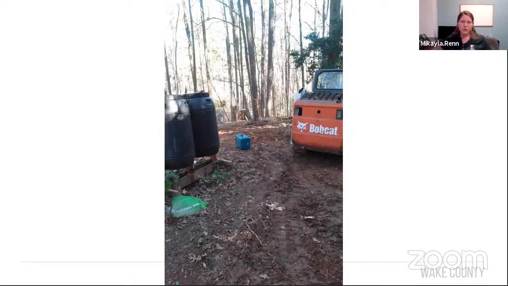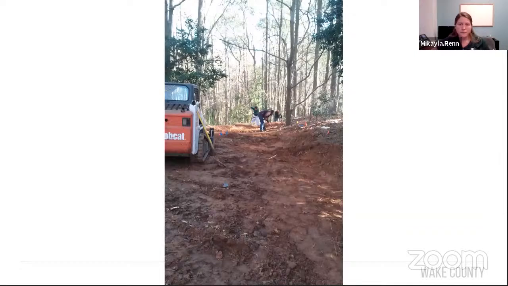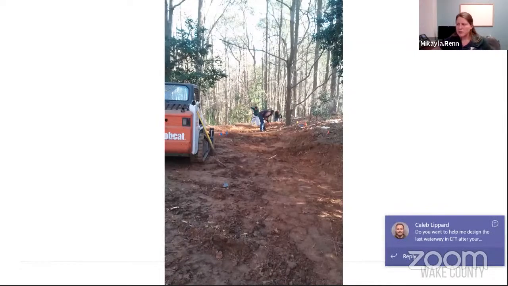And this is a shot from during construction. Keep in mind that these projects usually involve some heavy machinery coming onto the property to complete earthwork. So it's just something to keep in mind, especially for accessing the property, making sure the machinery can get to where they're installing the BMP. And this is another shot during construction. They're just clearing the site for the bioretention area.